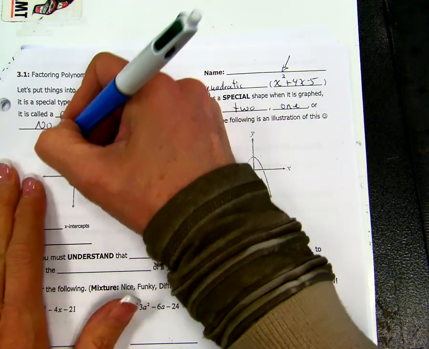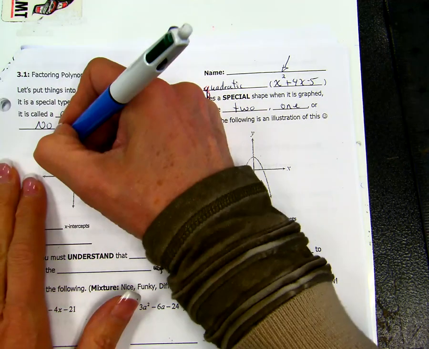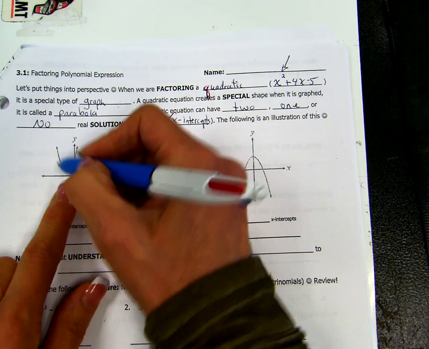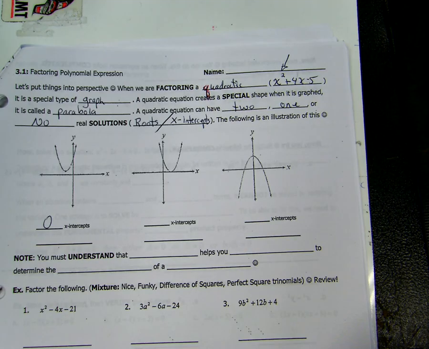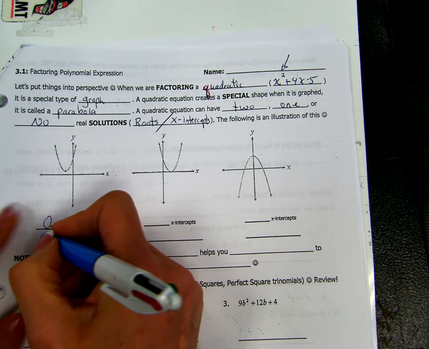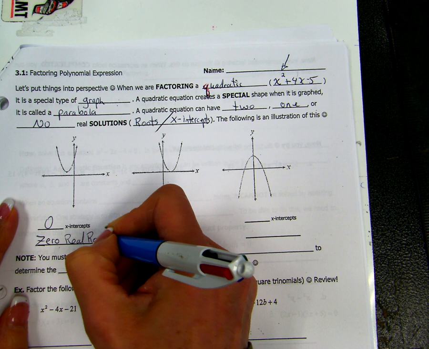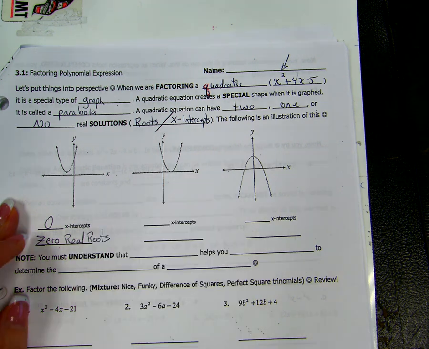So here's a picture of what you're doing. If you have a parabola that looks like this, it's going to have no x-intercepts. Because the lowest point is right here, and it just keeps going up, up, up. It's never going to cross the x-axis. So we say this has 0 real roots, or no x-intercepts, or no solutions.